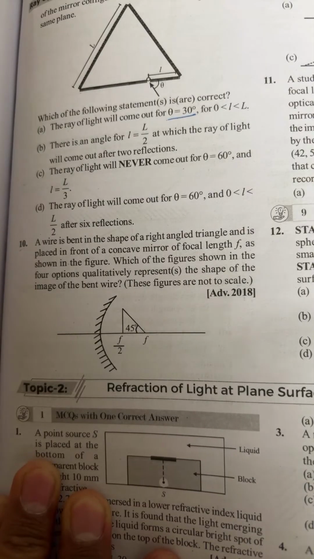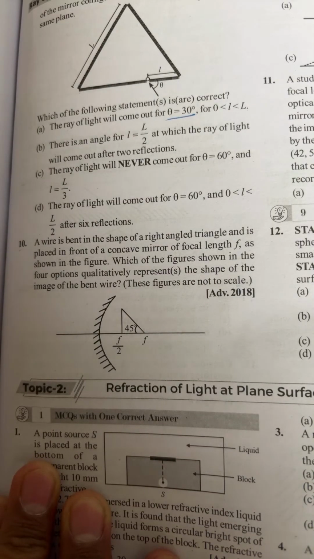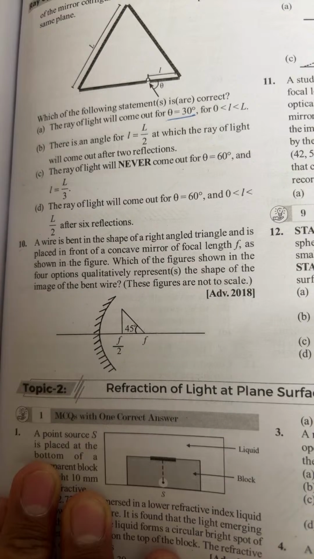Question number 10. A wire is bent in the shape of a right angle triangle and is placed in front of a concave mirror of focal length f, as shown in the figure. Which of the figures shown in the four options represents the shape of the image of the bent wire? These figures are not to scale.